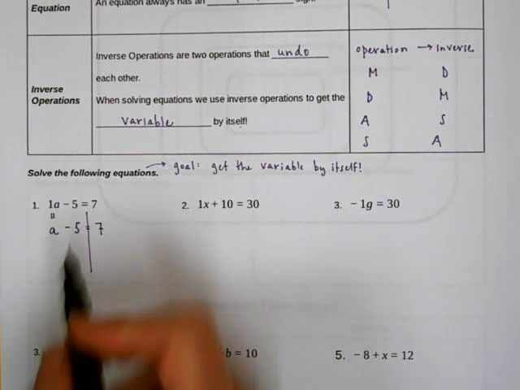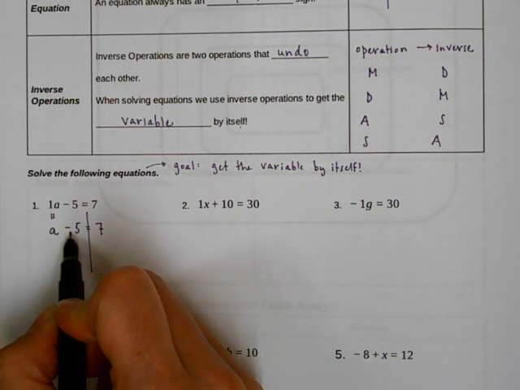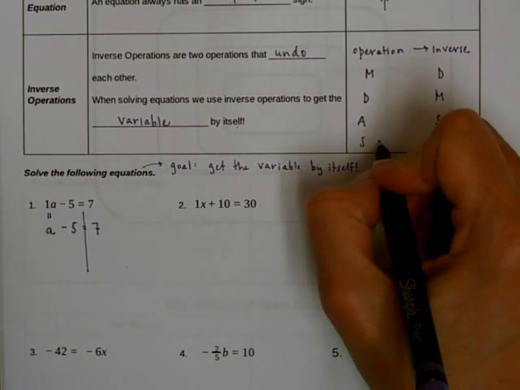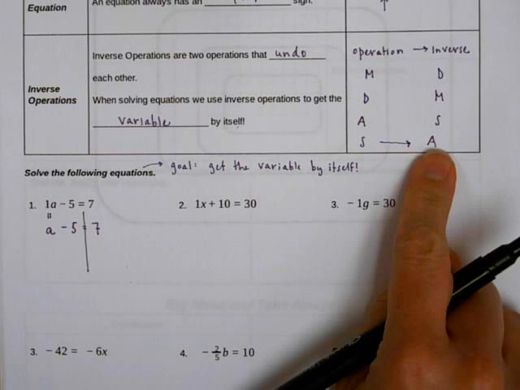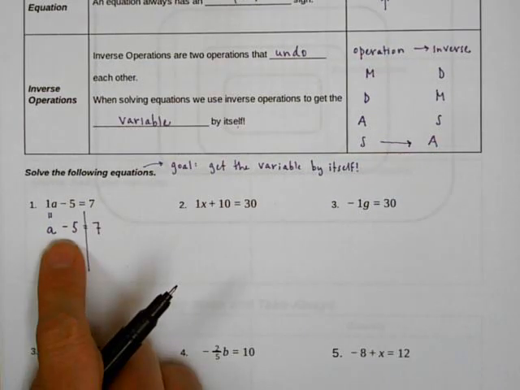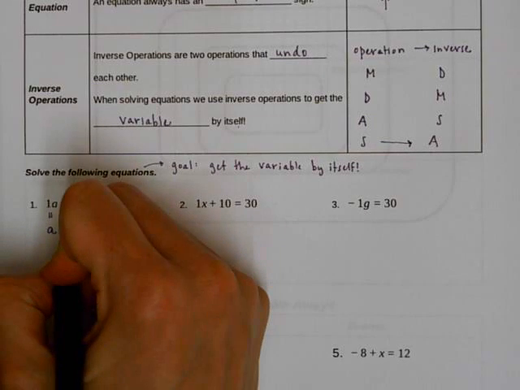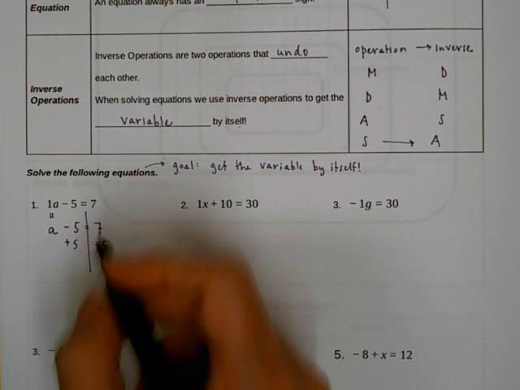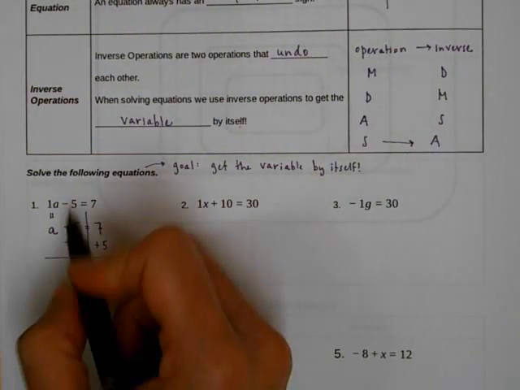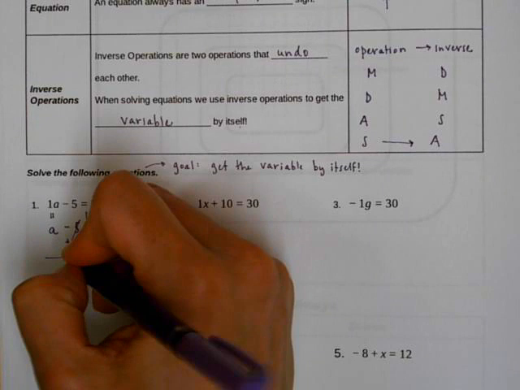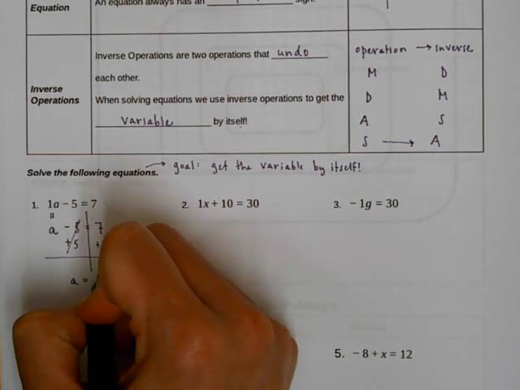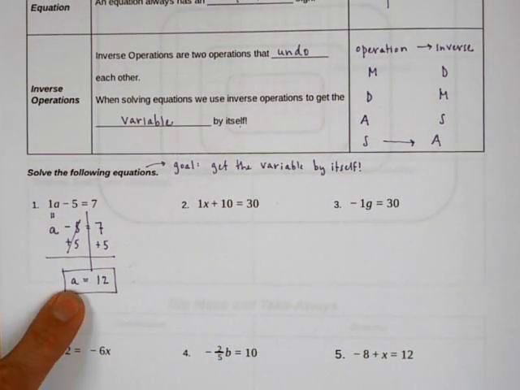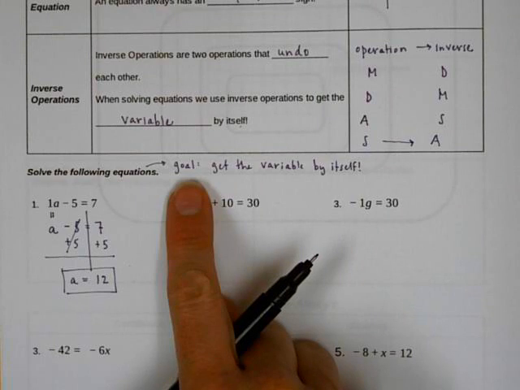So now I notice that the operation in my problem is subtraction. I need to use its inverse to undo it. So we said the inverse of subtraction is addition. So to solve this equation, instead of subtracting 5, I'm going to add 5, and I make sure to do that on both sides of the equal sign. So now when I do that, negative 5 plus 5 is 0, so those cancel, and I get a is equal to 12. And that's my answer. I got a by itself, which is what we said our goal was.